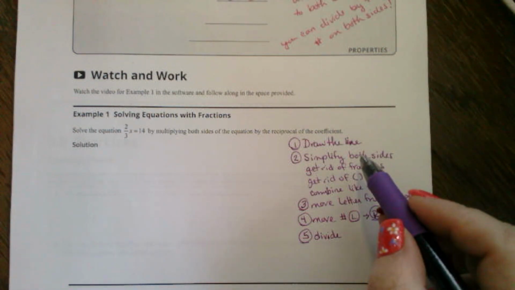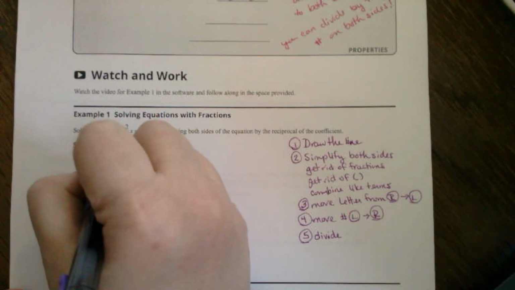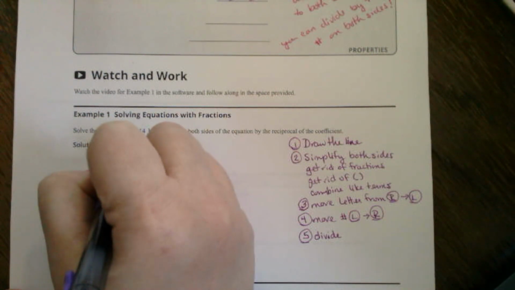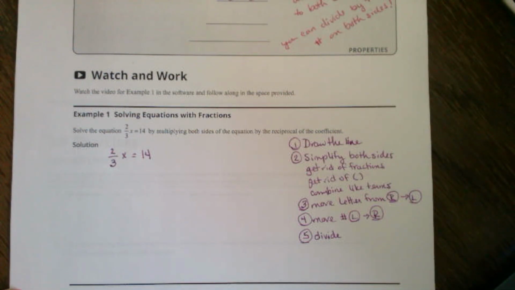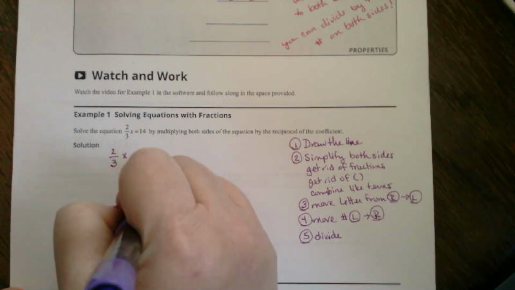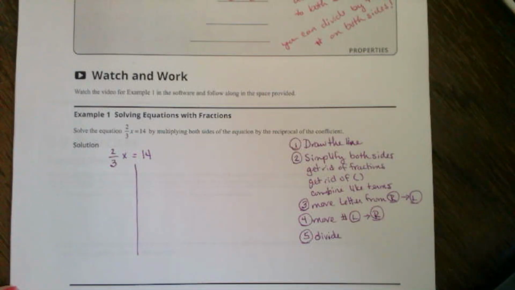So we are going to take our 2 over 3 x is equal to 14. And we need to first draw our line. So I'm going to draw my line, because we have left side and right side. Then we have to simplify both sides by getting rid of the fractions.